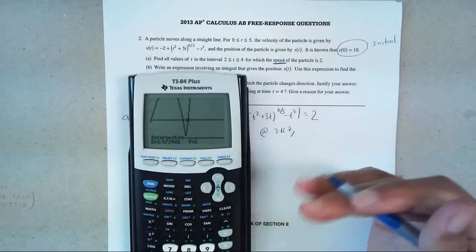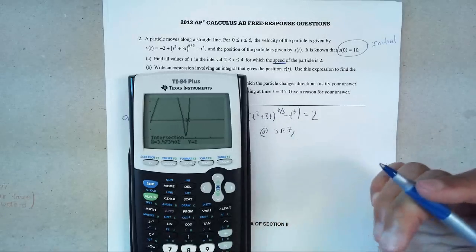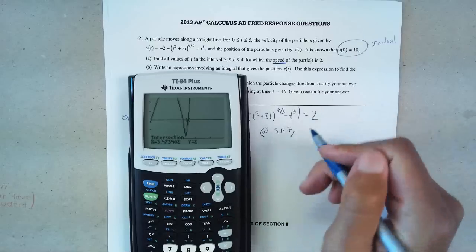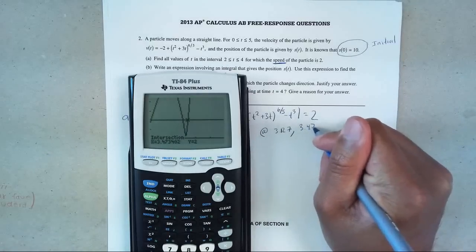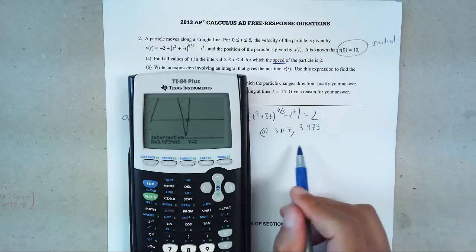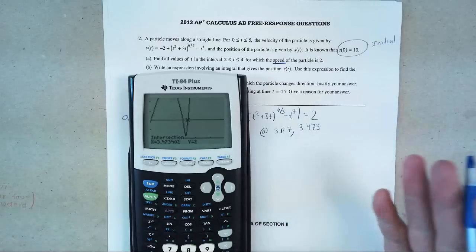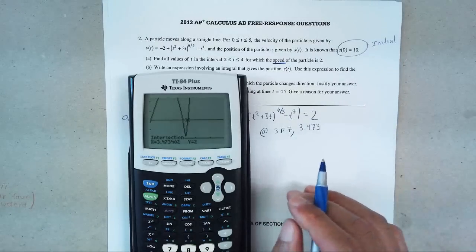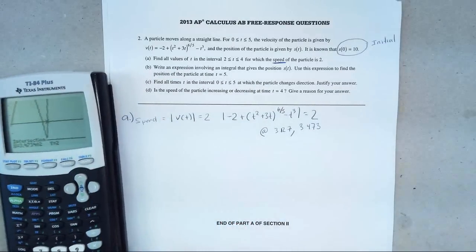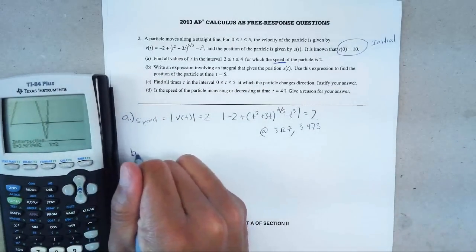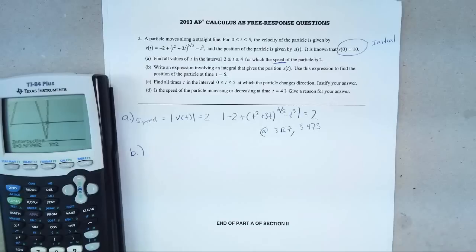So your speed is equal to 2, not just at 3.127, but also at 3.473. Those are the two values at which your speed happens to be equal to 2. And that's what you have to do whenever they ask you a question like this. So then we can just move on to part B. Well, part B says this.